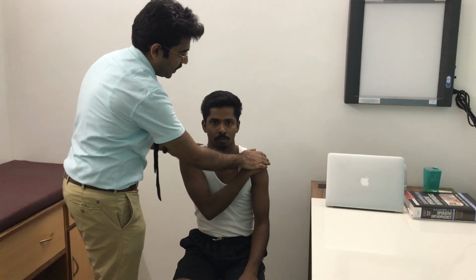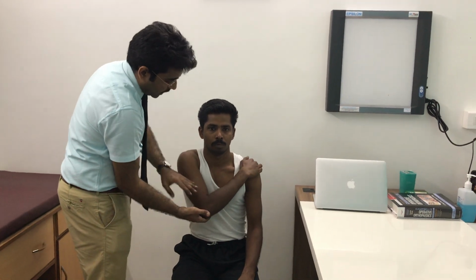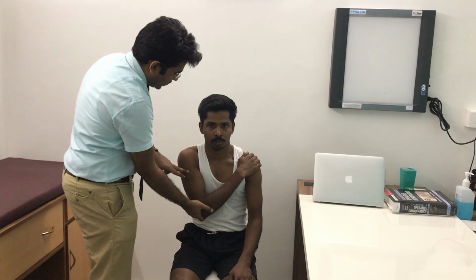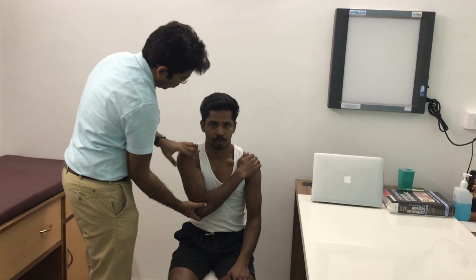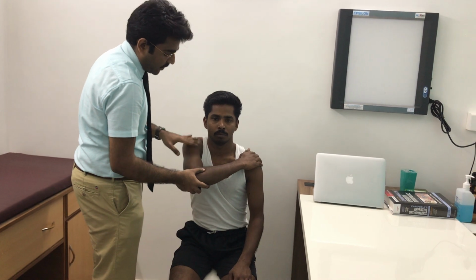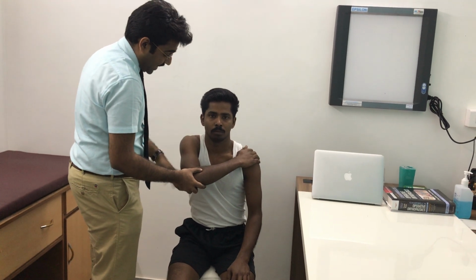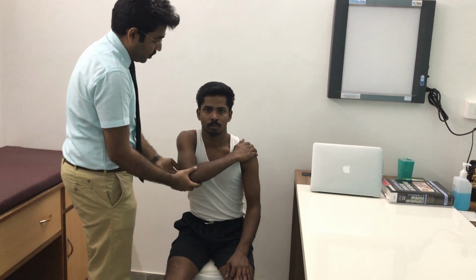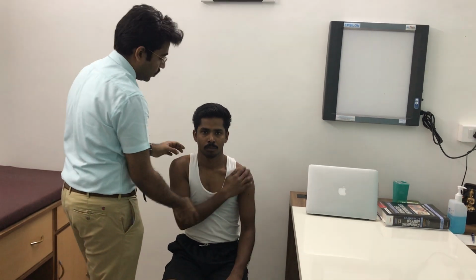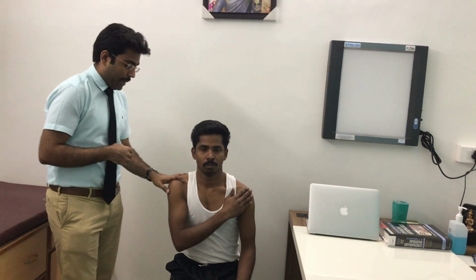The other test for subscapularis could be the bear hug test. I take the patient's hand to the other side and ask the patient to push his elbow down. I do this in 0 degrees of abduction and also in around 60 to 80 degrees of abduction, which segregates the muscle fiber injury, lower fiber and upper fiber injury, depending on the degree of abduction. Okay, a good test for subscapularis.